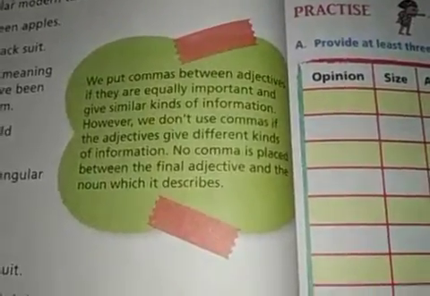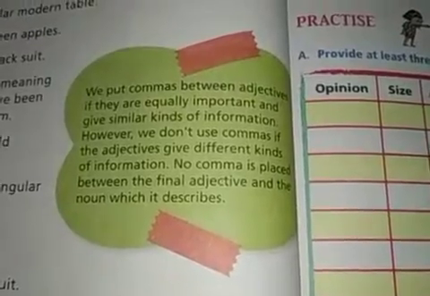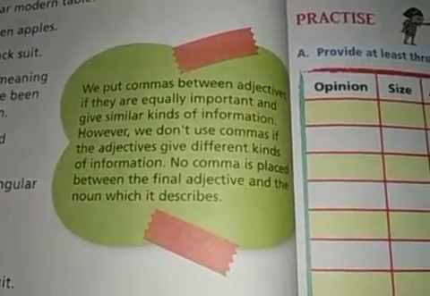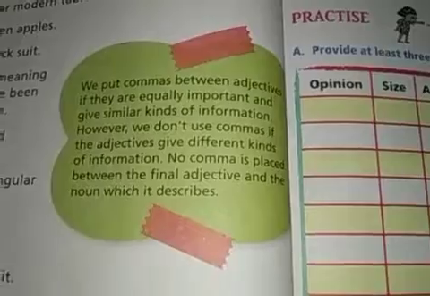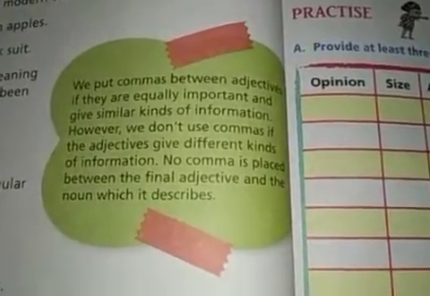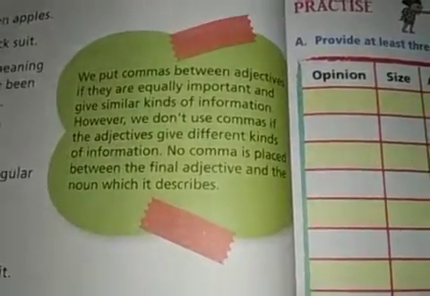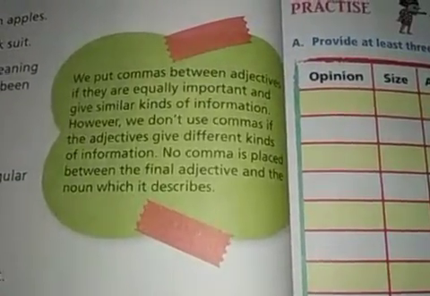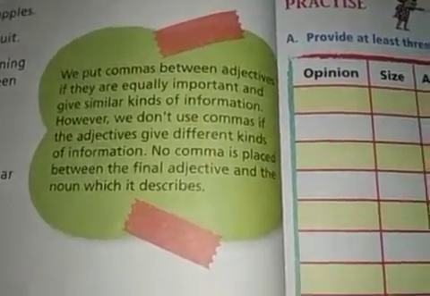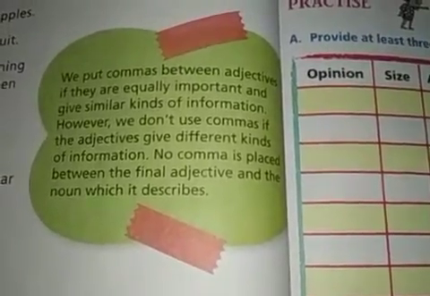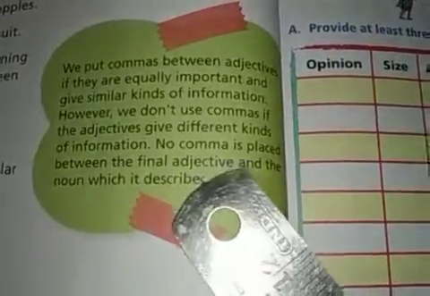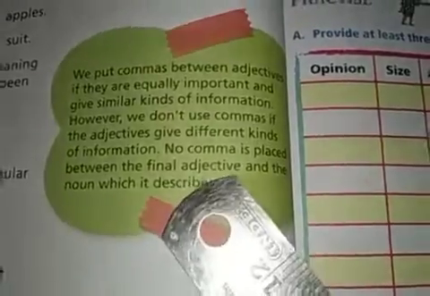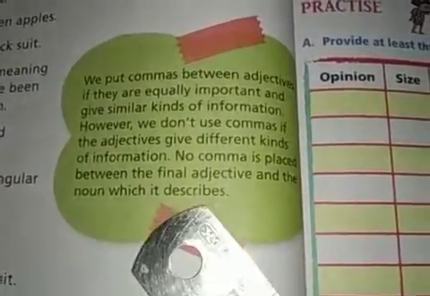We put a comma between two adjectives which describe the same thing, but if they are describing two different things, then we cannot put a comma between them. No comma is placed between the final adjective and the noun which it describes.